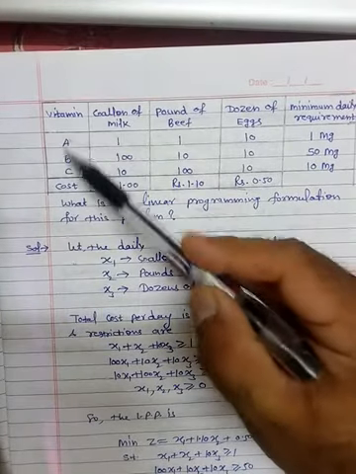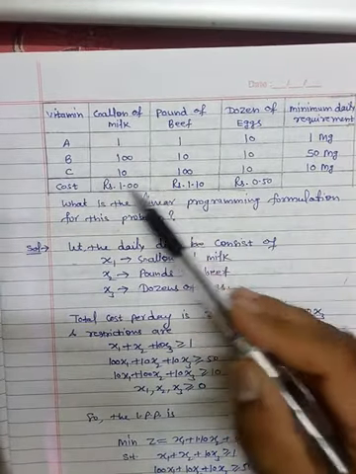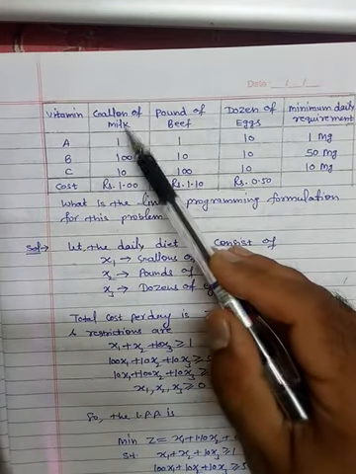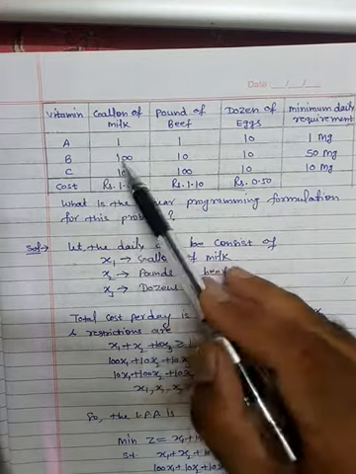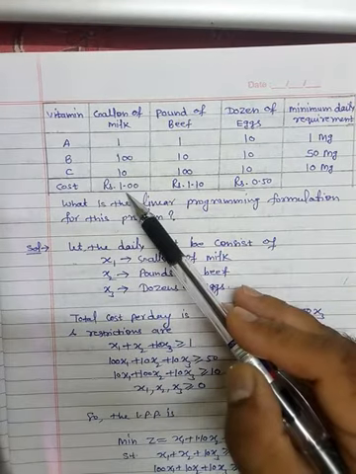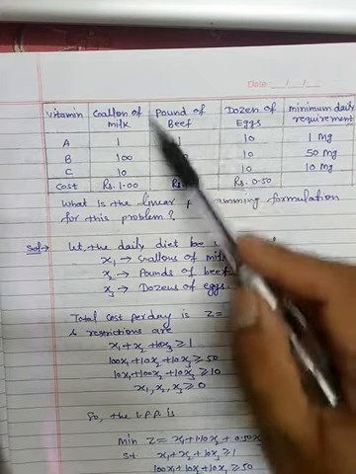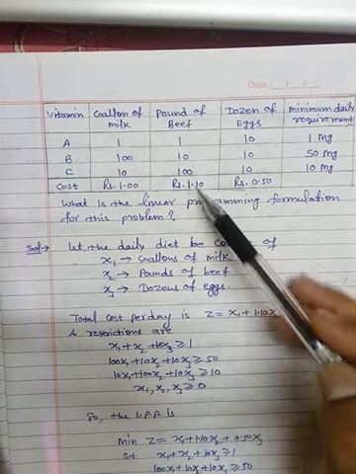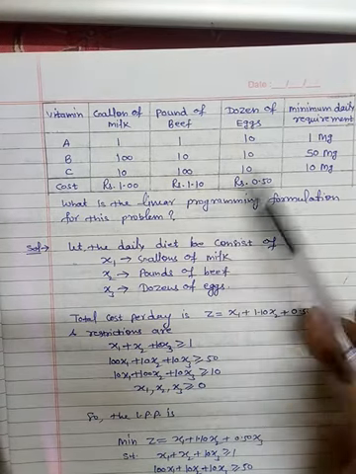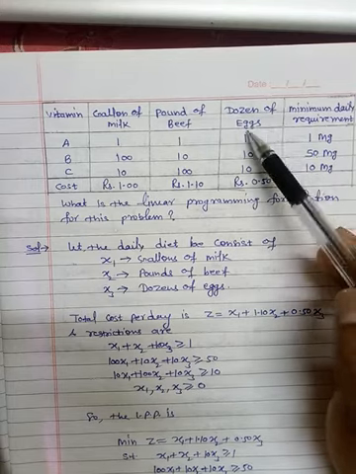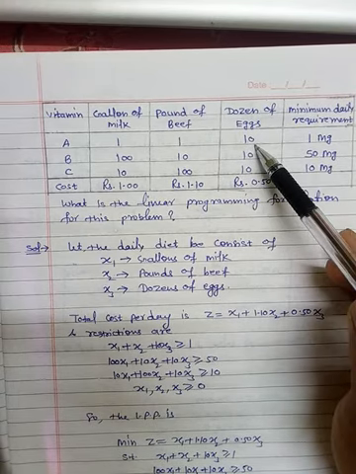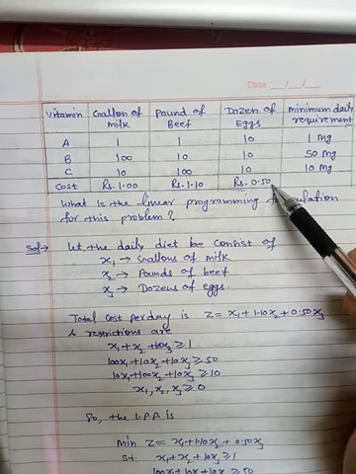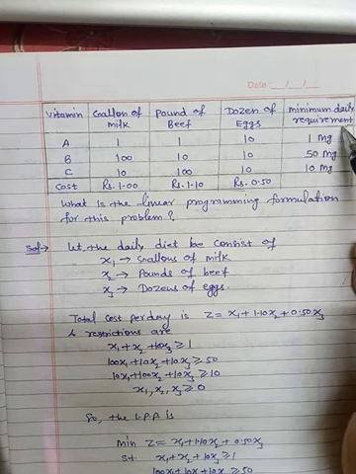Here we have vitamin A, B and C. Then we have the milk. In a gallon of milk, how much we have of vitamin A, vitamin B, vitamin C, and what is the cost. Similarly, per pound of beef, how much we have of A, B and C, and the cost. Similarly, a dozen eggs has how much amount of A, B and C, and the cost of a dozen eggs is given to you. Okay, and this is the minimum daily requirement.